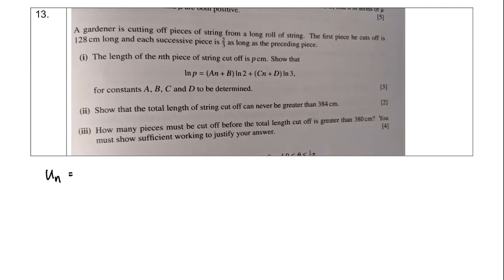So the first piece would be how long? 128 cm long, right? But then you have to scale it by 2/3 each time you cut. So that will just be to the power n minus 1, right? For the nth term, it will be the original, but then you have to times 2/3 times 2/3 times 2/3. You only start multiplying 2/3 from the second term onwards, so that's why you will be late by 1. So you have to minus 1 from the power.